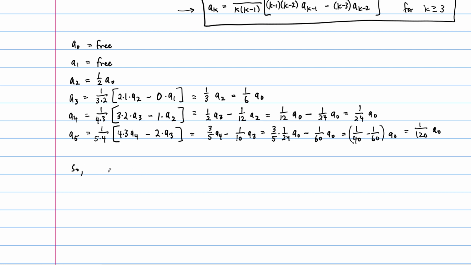So what we have then is that our y is going to be equal to a0, right? Remember, this is centered at x0 equals 0. So a0 plus a1 times x plus, this is a2 now, right?